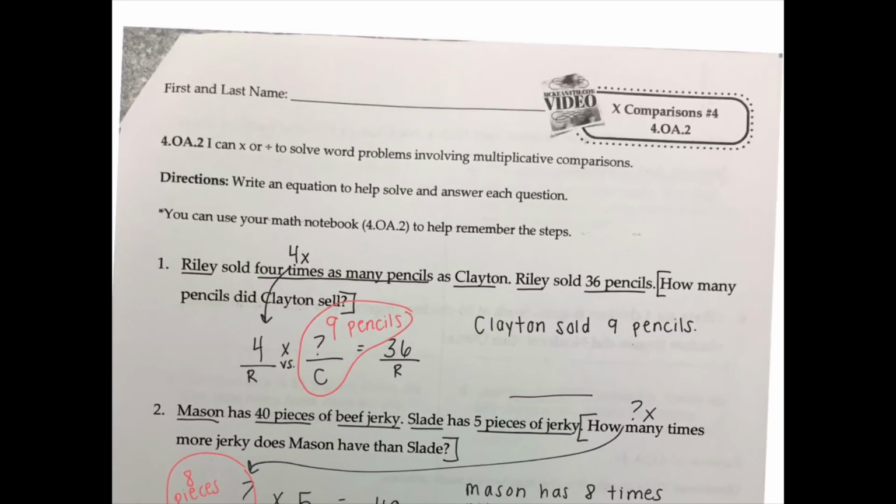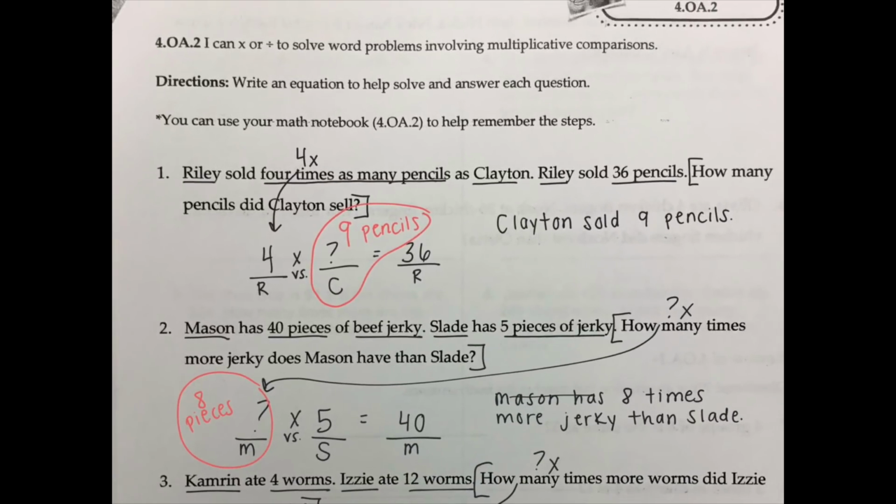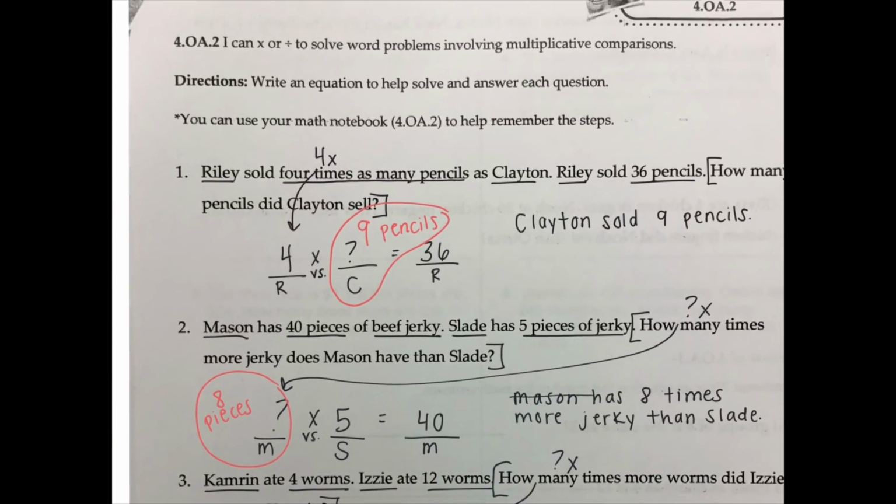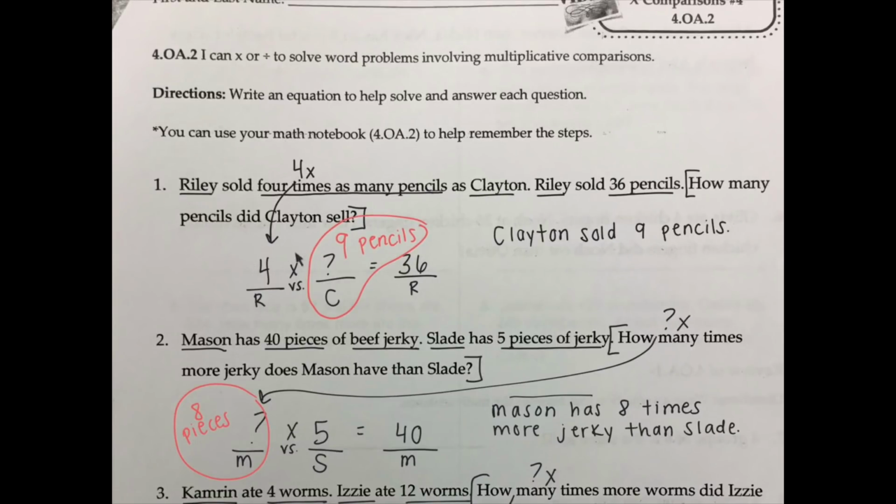Here we go, starting with number 1, with Riley and Clayton. Your equation should have read 4 times, because 4 times always comes first, something, that was our Clayton number, equals 36. You should have figured out that 4 times 9 equals 36 and written Clayton sold 9 pencils. So if you need to pause the video and fix anything, do it now. Make sure you have your label, make sure you have your circled. Make sure Riley versus Clayton equals Riley is all there to get your 5. When it's perfect, move on with me to number 2.